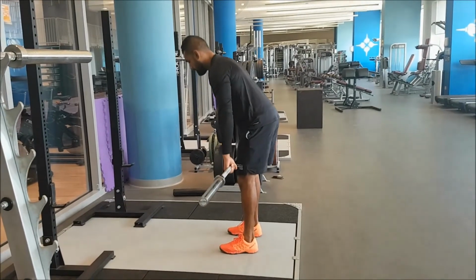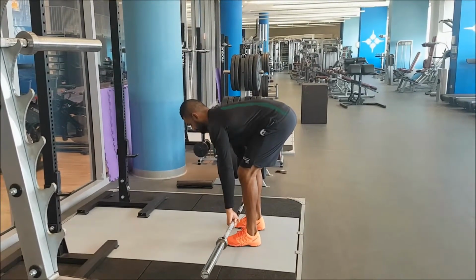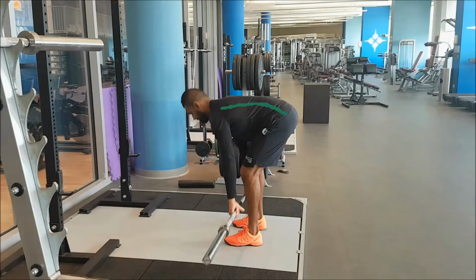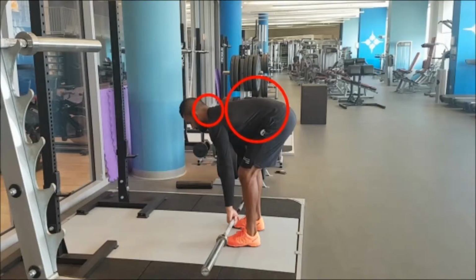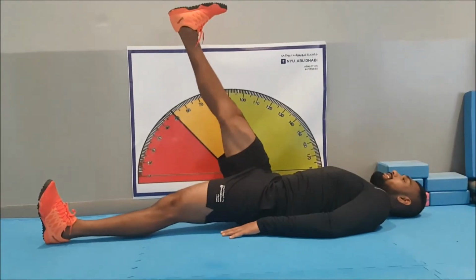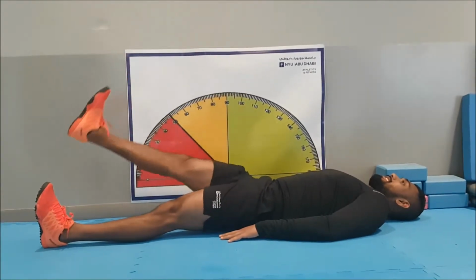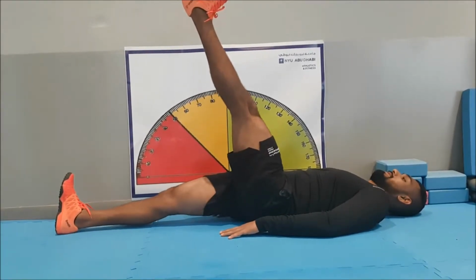Moving on to the third athlete, who is attempting a Romanian deadlift for the first time. In the side view, it is apparent that the athlete shows a rounded back and is not hinging from the hip. He is also overextending the cervical spine. To assure that the athlete has no capacity limitation, a quick hamstring flexibility test is performed, which he passes with acceptable flexibility on both sides.